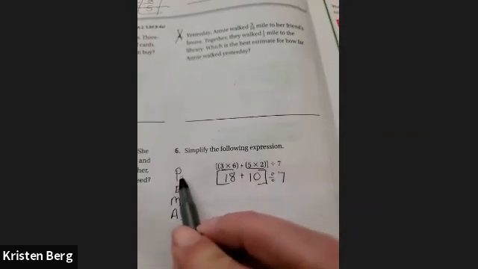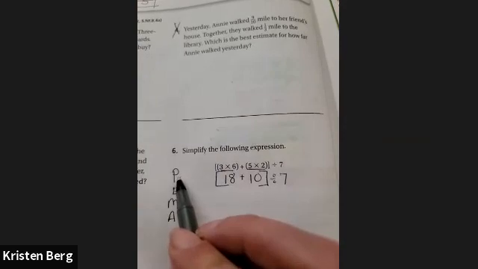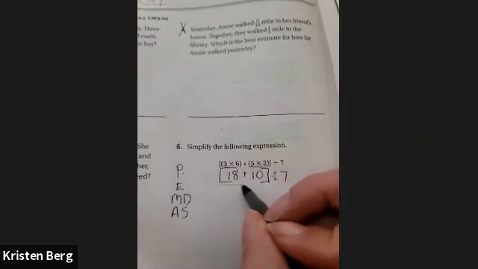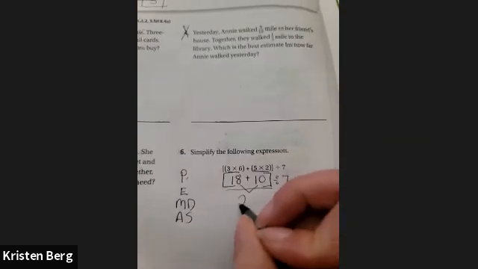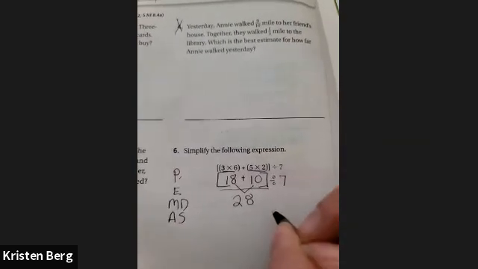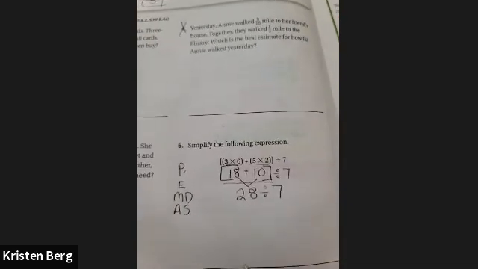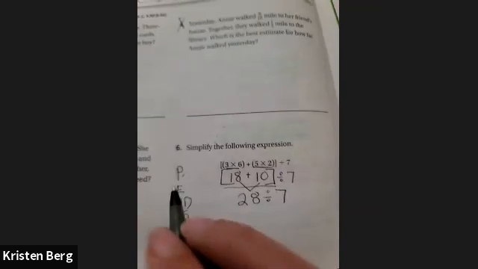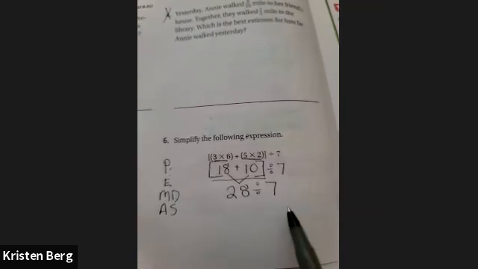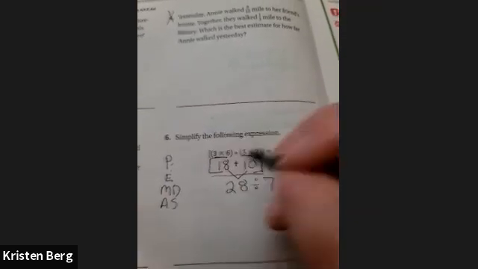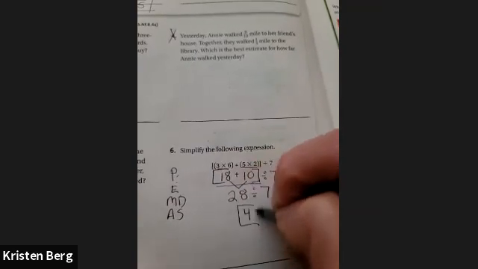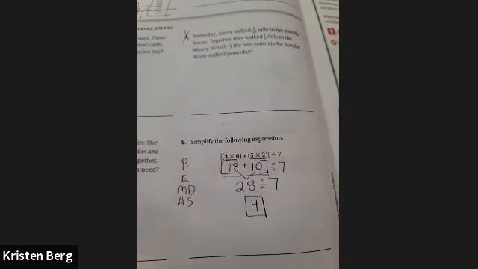So is there any more parentheses or grouping symbols? Well, this is a type of parenthesis. So we need to get this done next. So if you did that, that would come out to be 28. Then bring everything else down that you did not use. Is there any more parentheses? No. Any exponents? No. Any multiplication or division? Yes. And since this is a division, how many 7s go into 28? Your answer is 4. So that is your answer.